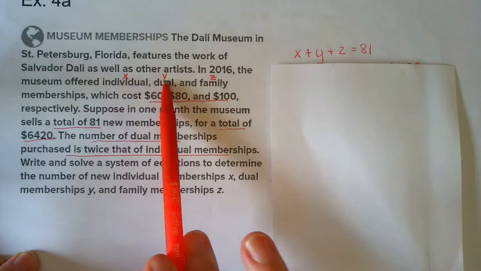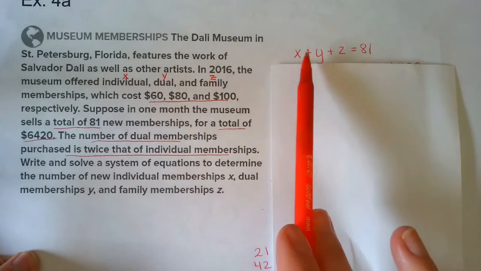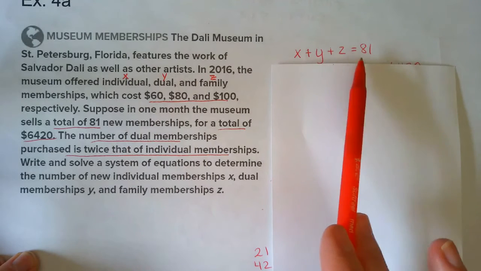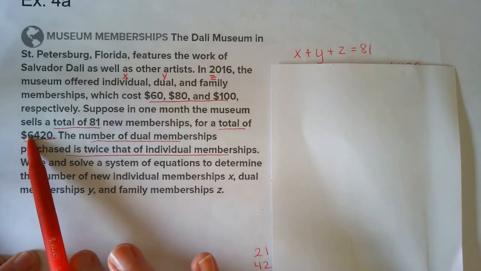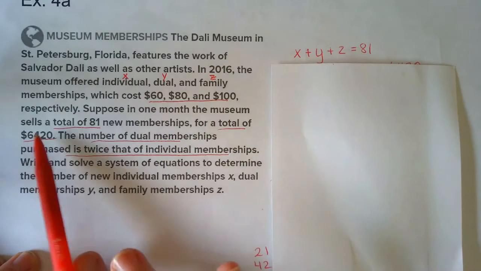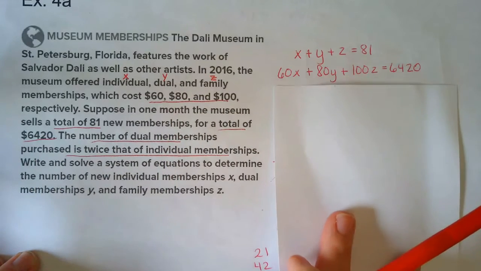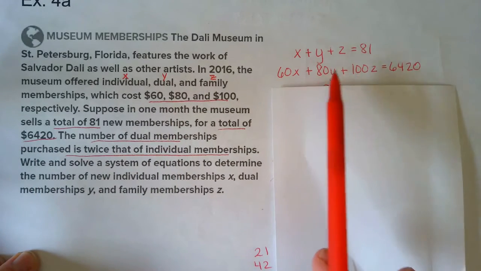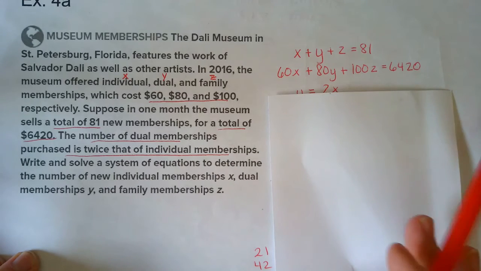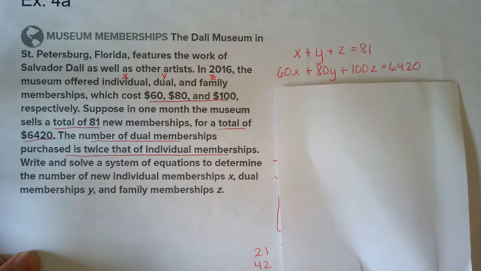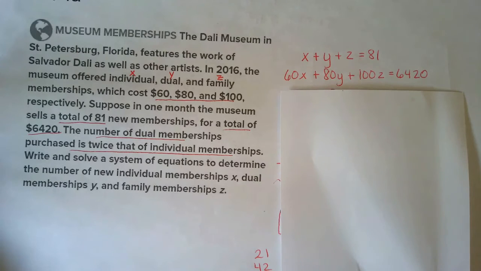So I have 3 kinds of memberships that I'm going to total, so that means I'm adding them. So X plus Y plus Z. I have another total, which is a money value, so all of these money values have to match up with that one. That's why it's 60X plus 80Y plus 100Z to equal my total. Then the last equation: if you have 3 variables, you have to have 3 equations, just like when we had 2 variables, we had 2 equations.